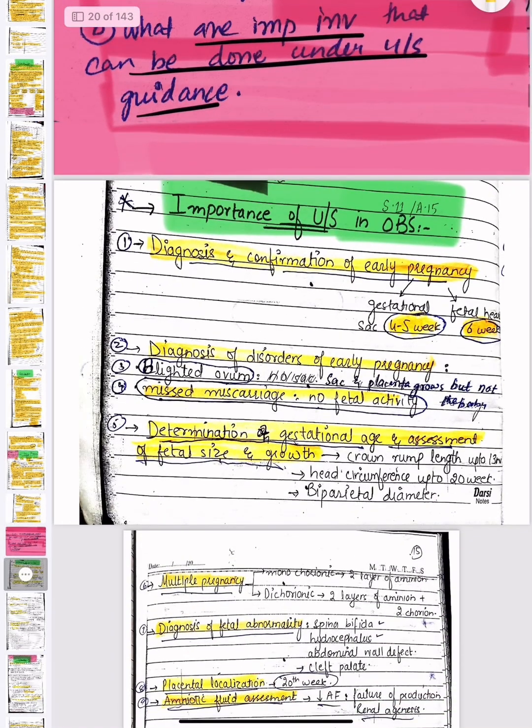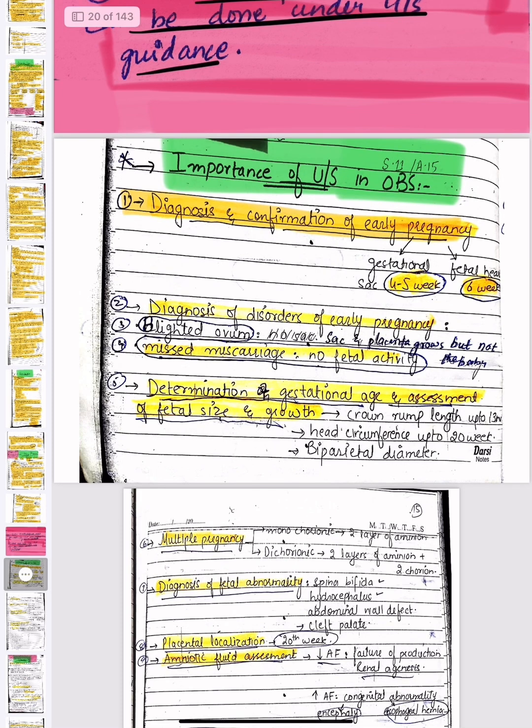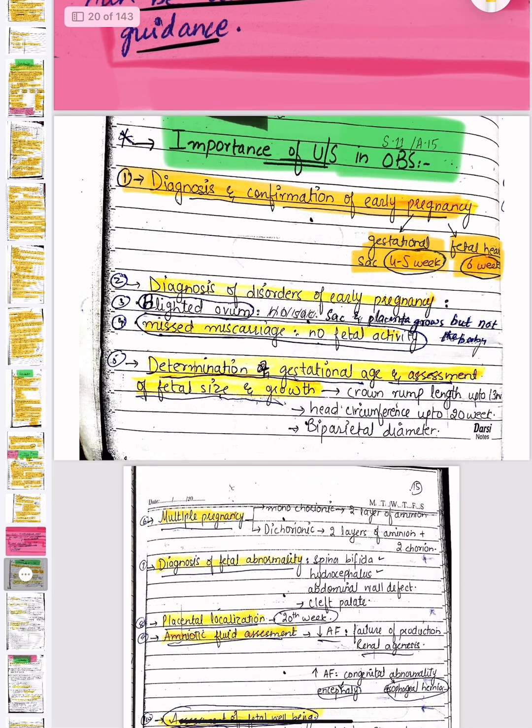That is, it shows us the diagnosis and the confirmation of early pregnancy. Then what is the importance of ultrasound? It shows the diagnosis and the confirmation of early pregnancy, and it tells about the gestational sac, that is 4 to 5 weeks, and fetal heart rate up to 6 weeks. The gestational sac is obvious on ultrasound after 4 to 5 weeks of gestation, and fetal heart rate after 6 weeks. The diagnosis of disorders of early pregnancy can be found through the ultrasound. Then it shows us the blighted ovum, that is, the sac and placenta grow but not the baby.